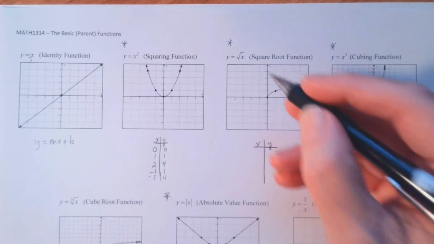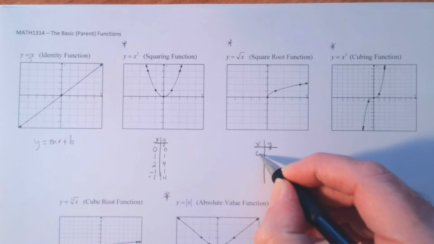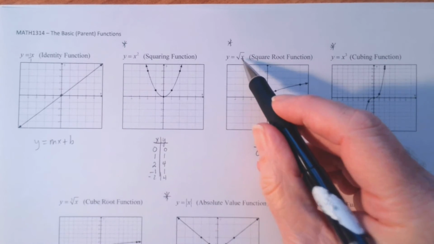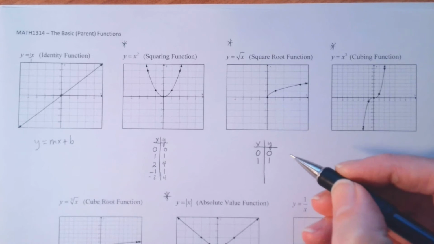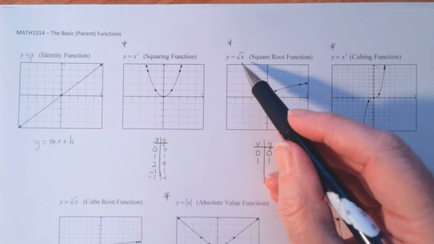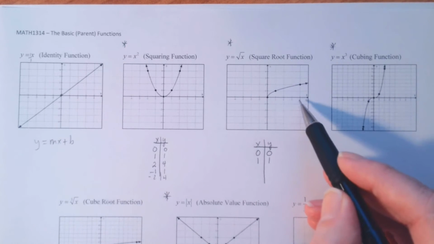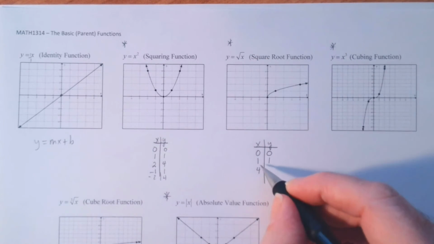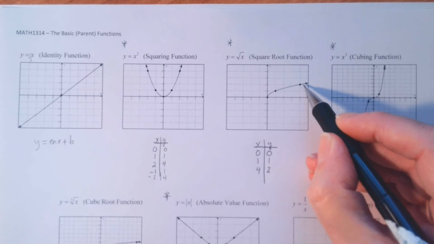All right, square root of x. So if we plug in 0, the square root of 0 is 0. If we plug in 1 for x, the square root of 1 is 1. Now we could use 2, but the square root of 2 is not a nice number. You need your calculator to find that. Same with the square root of 3. But notice if you plug in 4, the square root of 4 would be 2. And so you can see those are the 3 points on this graph.